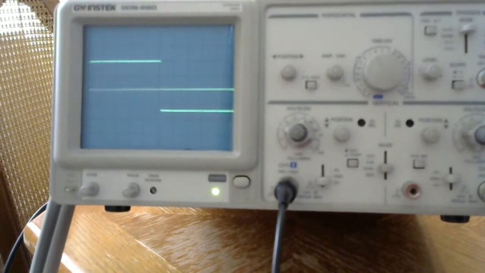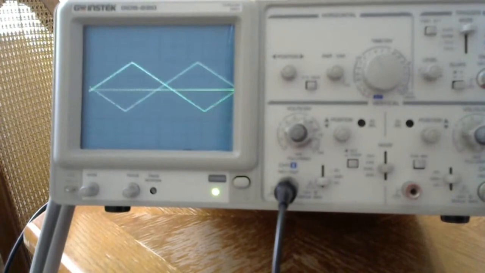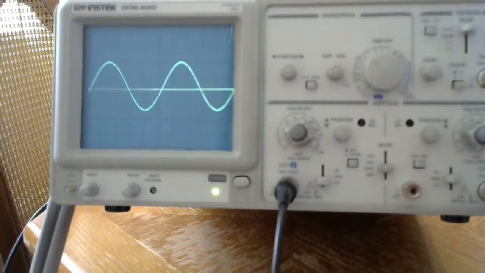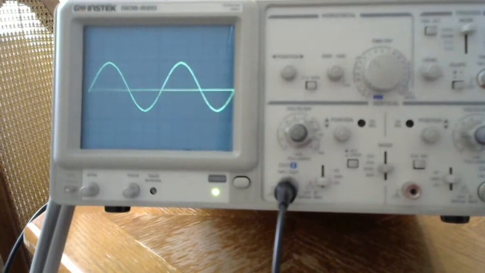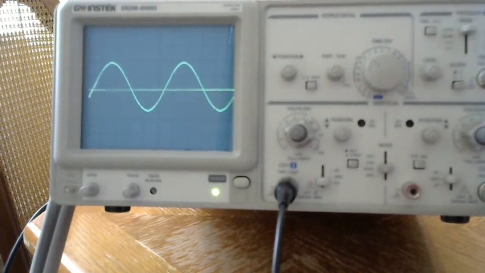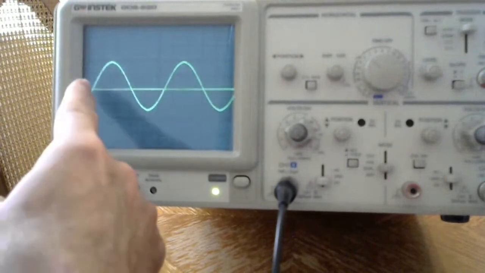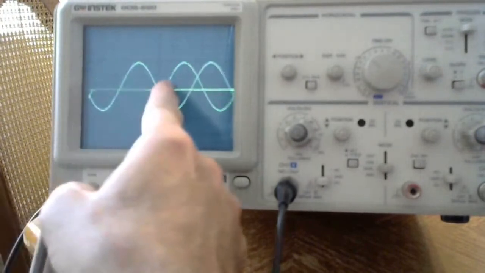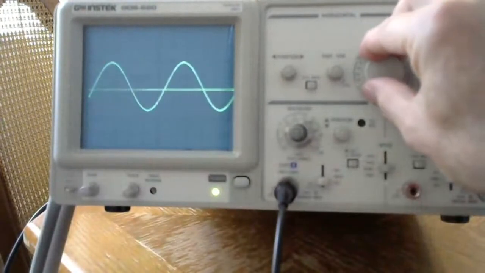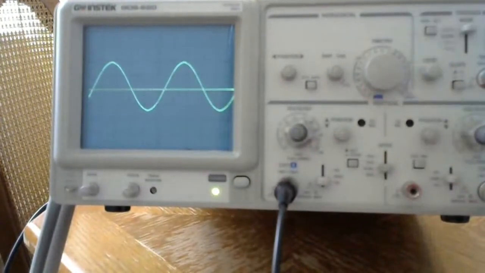Instead of generating a square wave, I can generate a triangle wave. I can generate a sine wave, right? There's a sine wave. And I can measure the frequency of my sine wave in the same way, by counting the number of boxes for one period. And that, again, will give me 100 hertz because I haven't changed it.